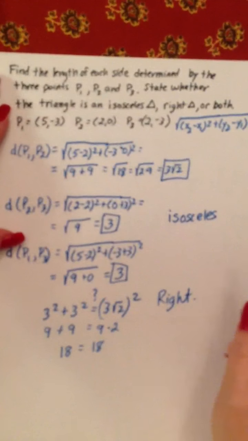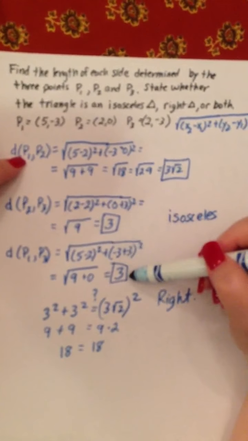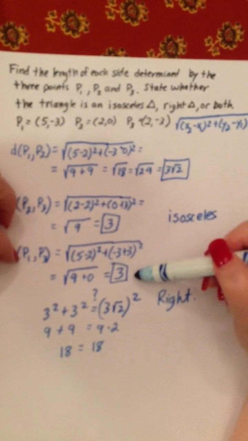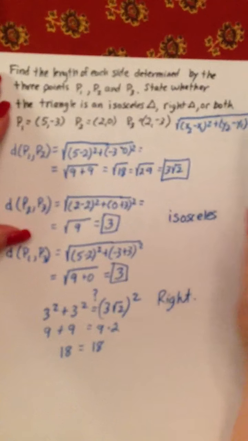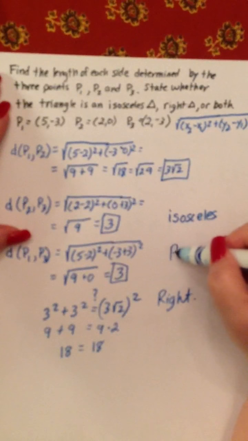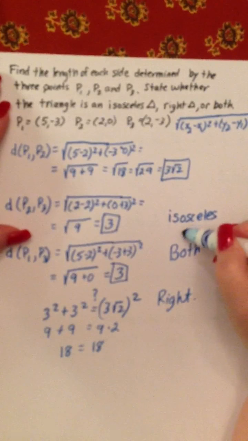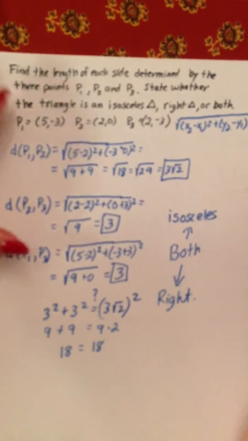So I would say that here's all the distances. They're going to ask you, what is the distance of each thing? And they're going to ask you, is it an isosceles triangle, a right triangle, or both? And I would say it is both, because it is both an isosceles triangle and a right triangle. So we would say both.